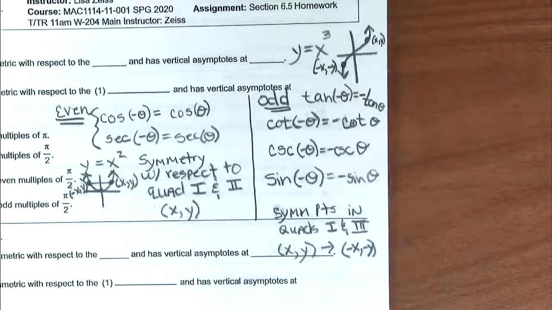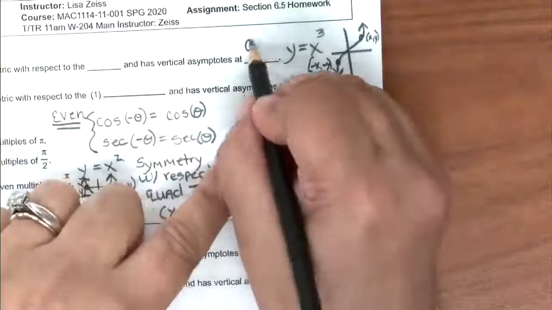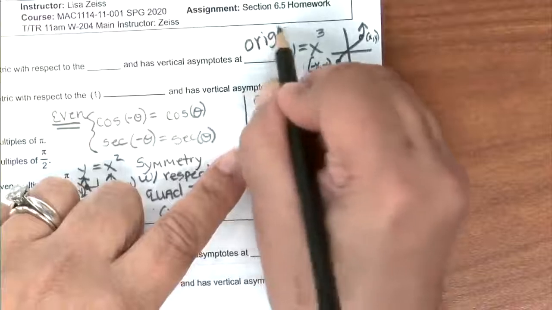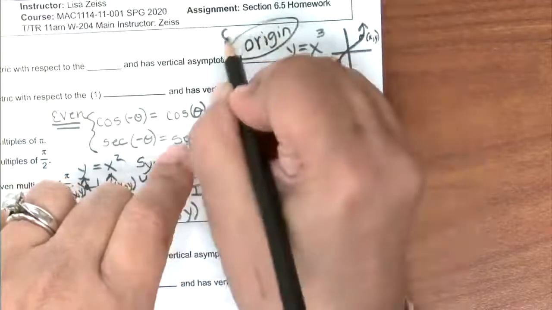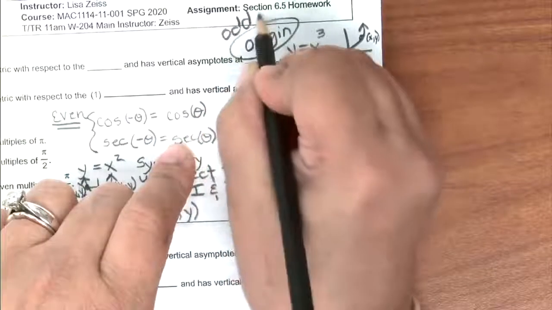Okay, what is that called? Origin symmetry. What is this one called? Do you see anything that's got symmetrical points in quads 1 and 2? Do you see that this is the y-axis and the parabola wraps around the y-axis? This one's called y-axis symmetry. That one's called origin symmetry. I'm reviewing all your algebra with these so you can apply it to what we're doing now. Okay, this is called origin symmetry. And that is for anything that is an odd function.